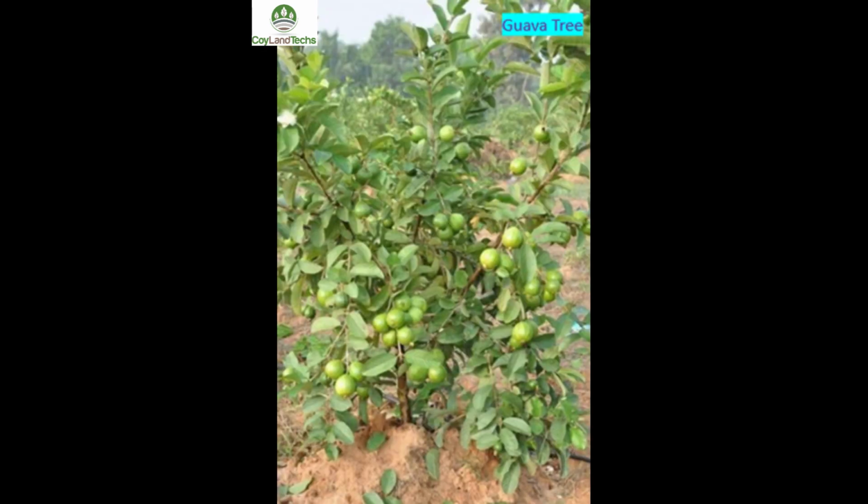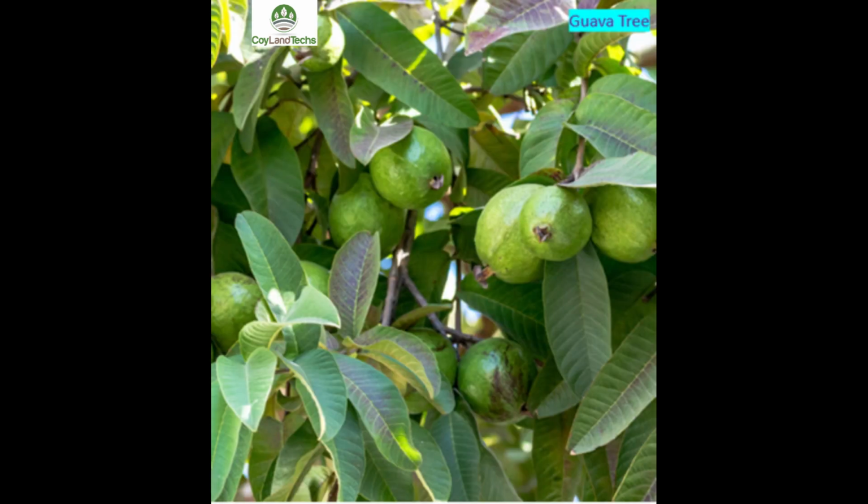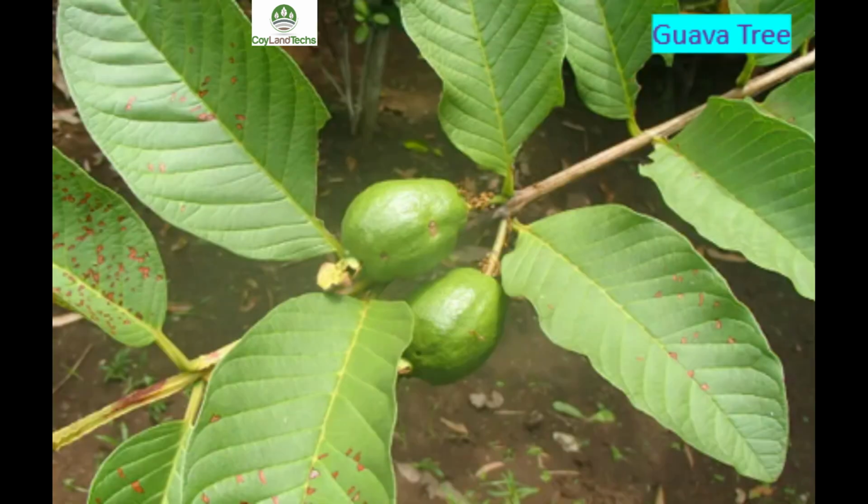Guava tree. A guava tree, often at heights of 10 to 20 feet, is evergreen and typically flowers in the spring, generally from April to June. It yields fruit from late summer to early fall. Pruning is usually conducted in late winter to early spring. Though it remains evergreen, the guava tree may experience some leaf shedding.